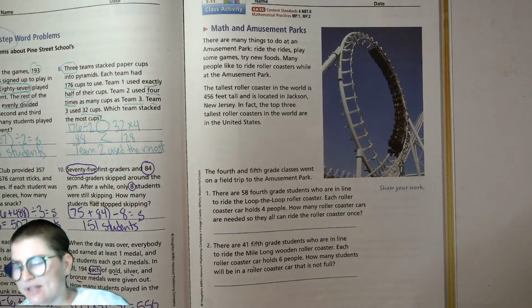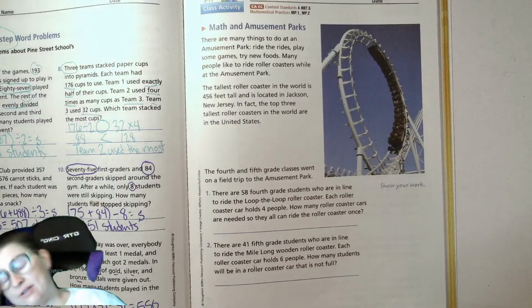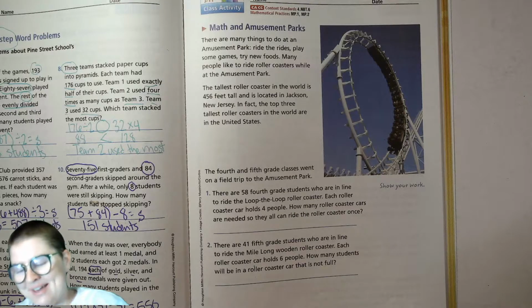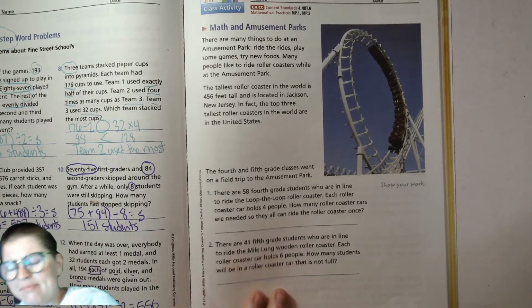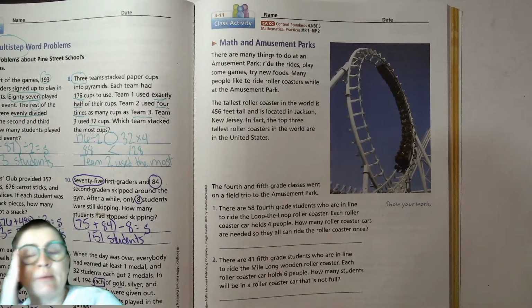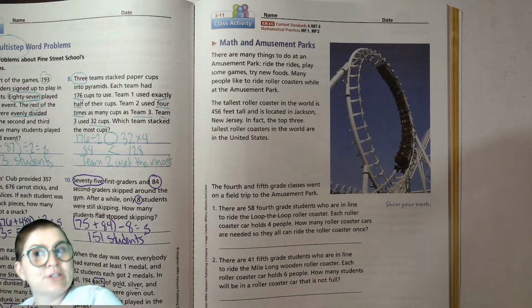This is actually the last activity page before there's the test section. So you did it. You made it through Unit 3. Nice job. In this page we're looking at some real life word problems. It's pretty similar to what we've been doing before. Let's just jump into it, shall we?